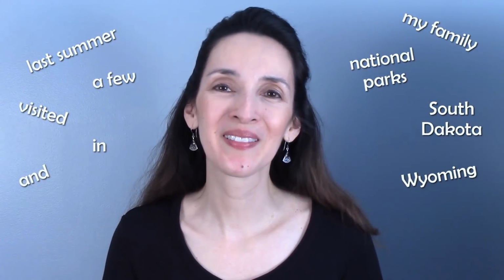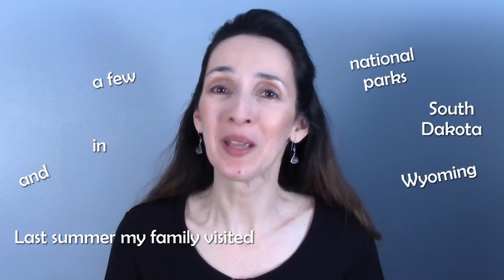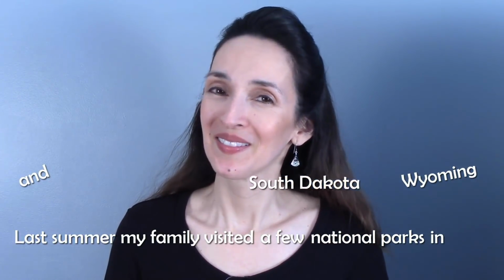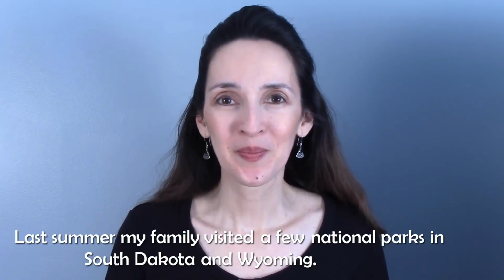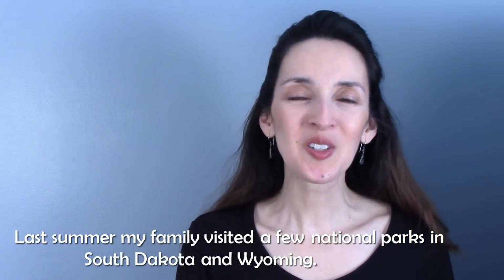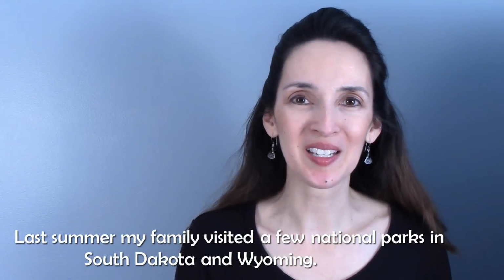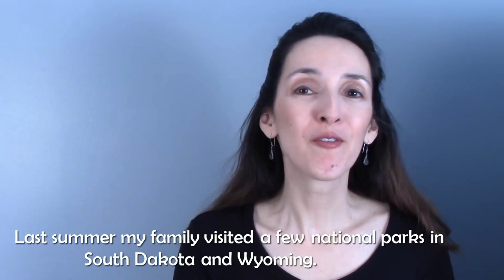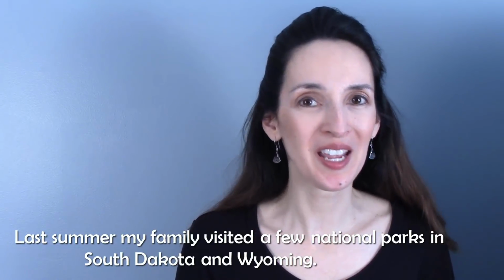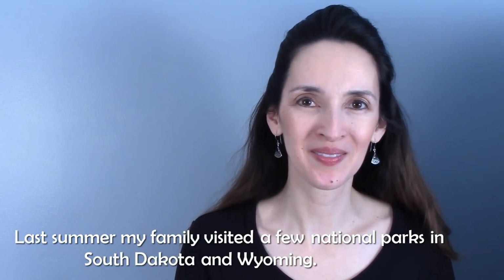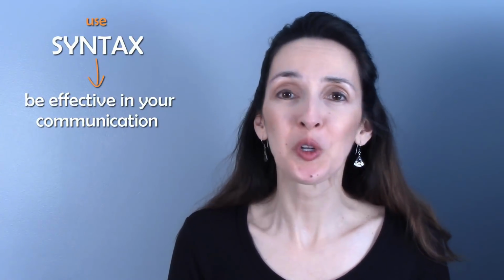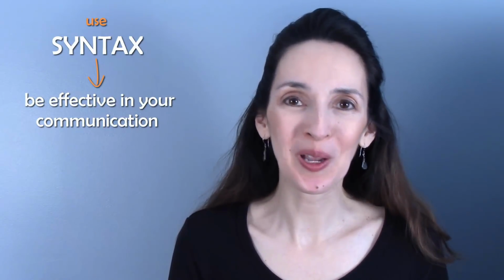We have to use words like these. And we have to put them in the right order to build sentences. Understanding syntax helps me build this sentence. Last summer, my family visited a few national parks in South Dakota and Wyoming. Knowing how to put words in the proper order is called syntax. If you want to be effective in your communication, take the time to learn syntax.